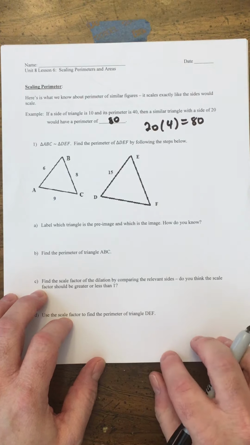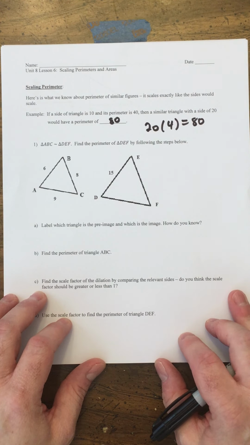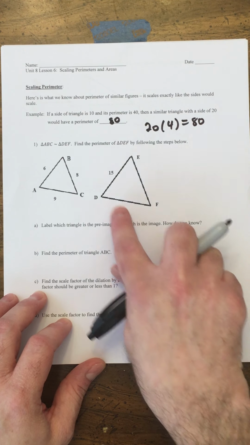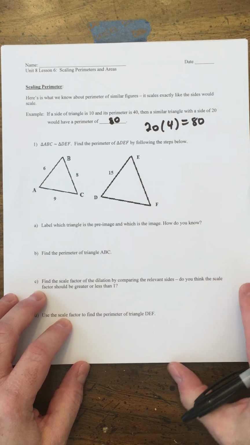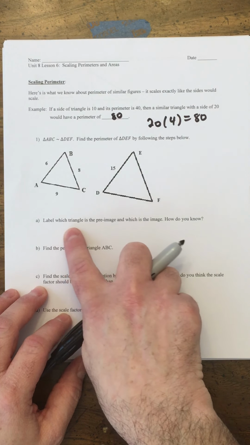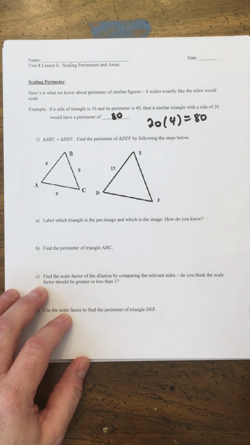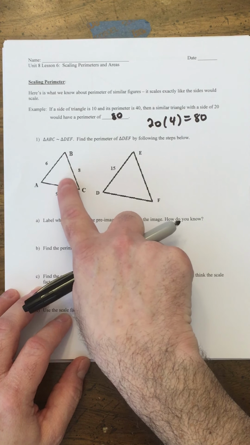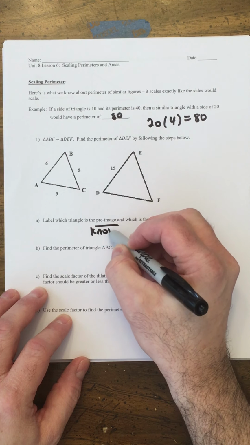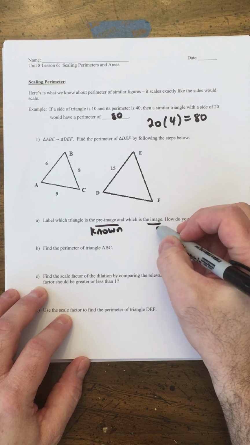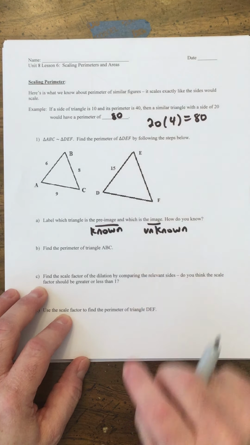Okay, let's take a look at this problem. It says that the triangles are similar. This is a key requirement. You can't do this with triangles that are not similar. It says find the perimeter of this triangle, DEF. We'll follow the steps. Label which triangle is the pre-image and which is the image, and how do you know? Well, the pre-image is the one with the information on it. Pre-image is known. And the image is going to be the unknown. This is what we want to find the perimeter of.